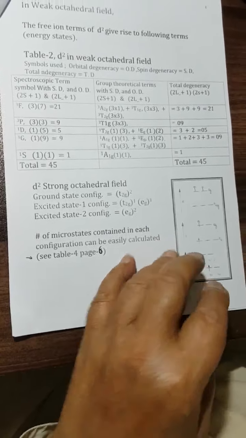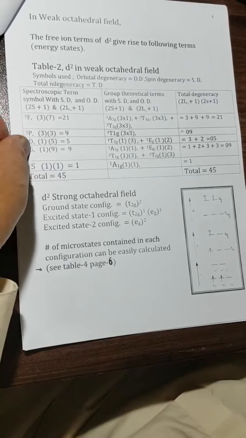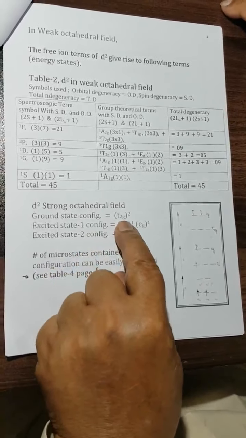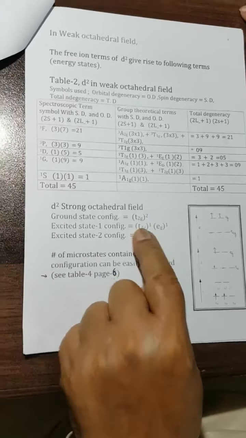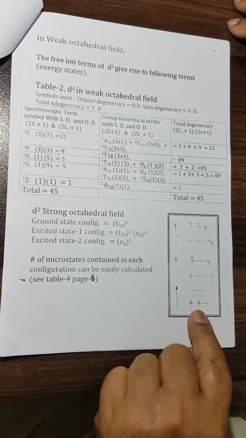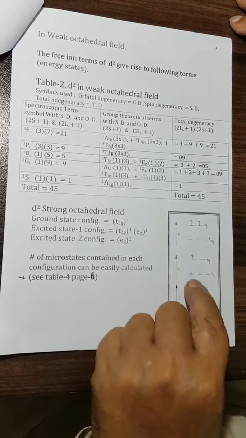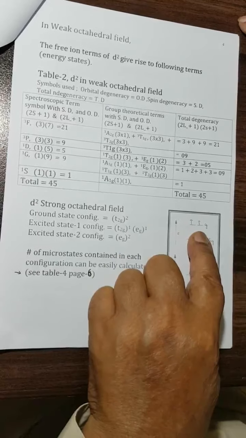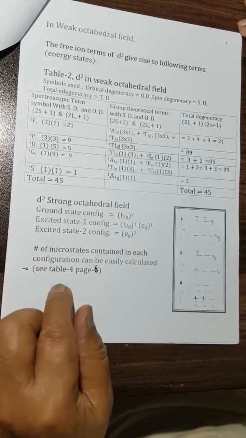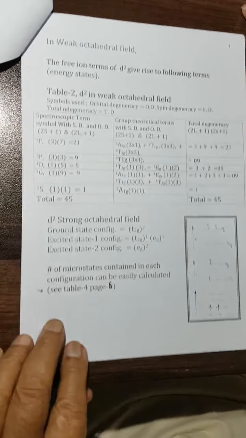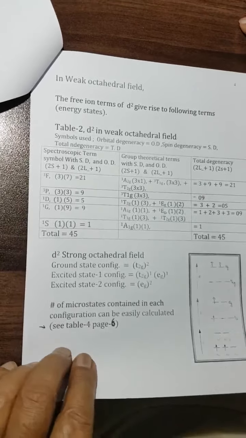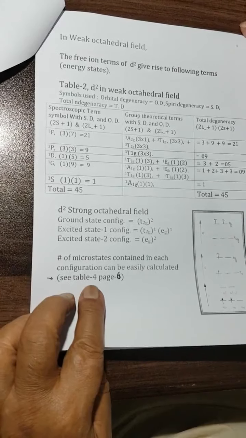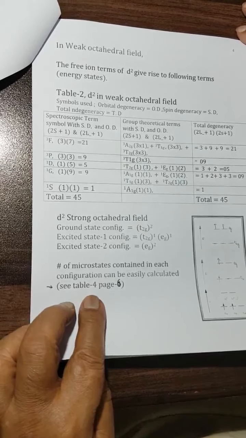In a strong field, this doesn't happen. What we get is the ground state T2, the excited state, and the next excited state EG. The number of microstates contained in each configuration can easily be calculated; see table 4 on page 6.